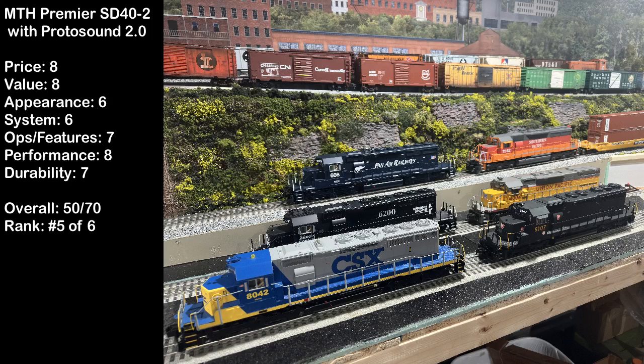The system itself, Protosound 2, is a great system. The 5-volt boards do have their limitations. They do have their physical issues. Now, if this was a 3-volt unit, I would rate this higher. I would give it another point. A 3-volt system would slot somewhere between this 5-volt PS2 and a full-on PS3.